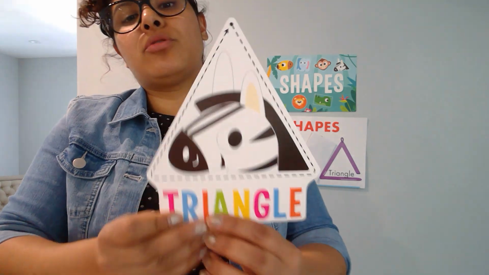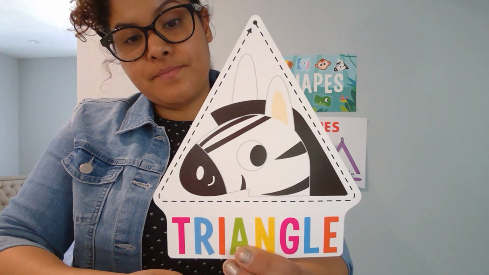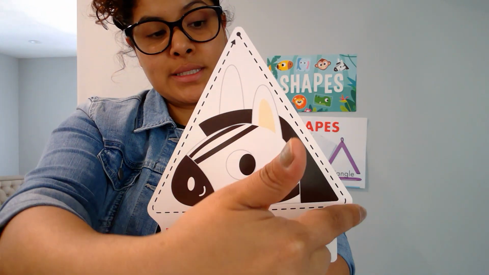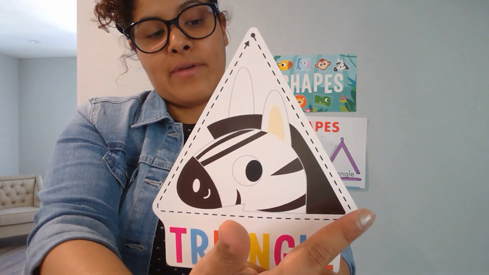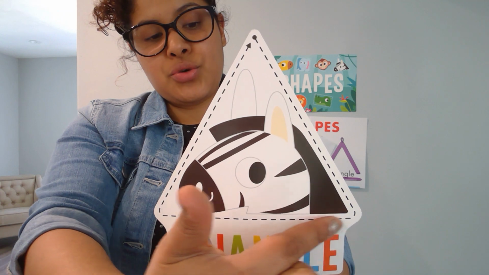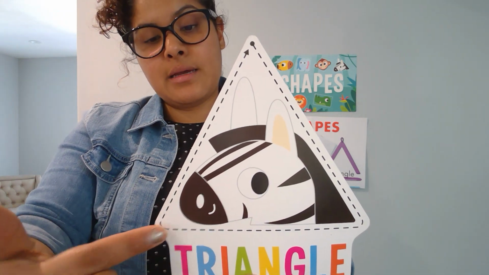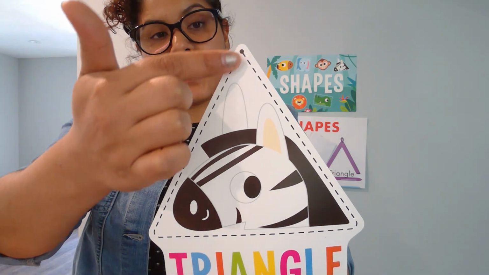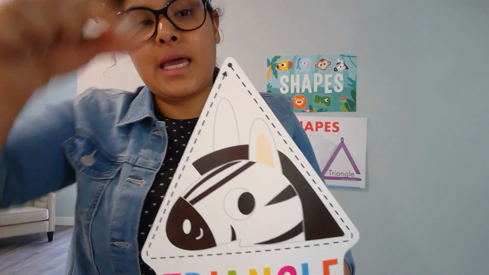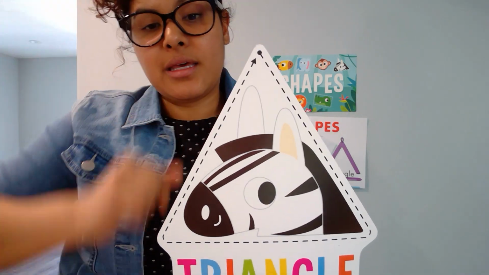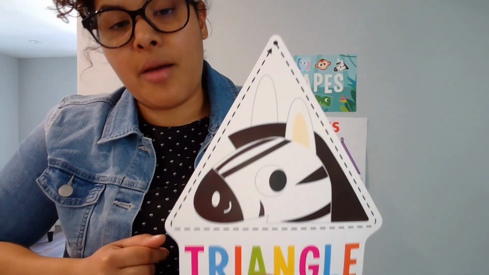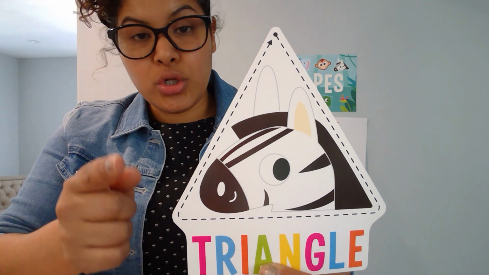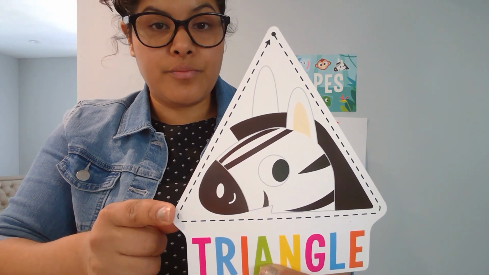But our typical triangle looks like this. We start at one end, we go down one side, we have a vertex that connects to the bottom side, another vertex that connects to the second side, and we're back at the vertex on the top. This triangle is a closed triangle.